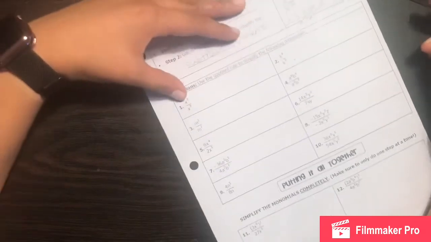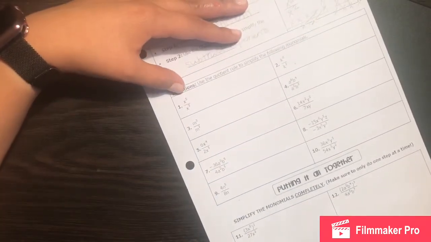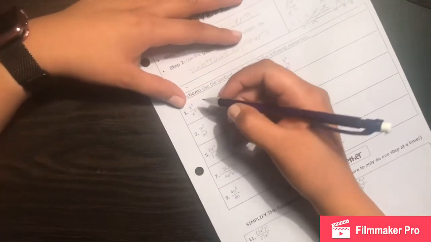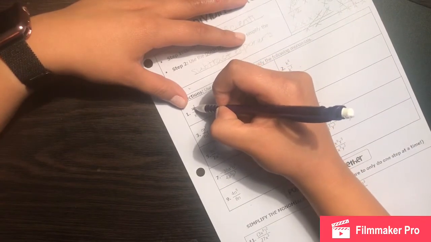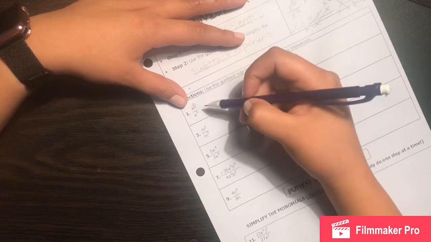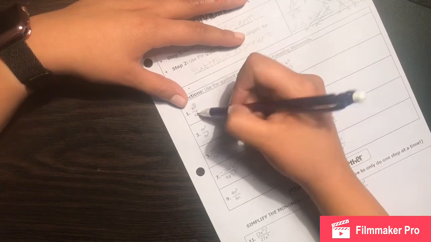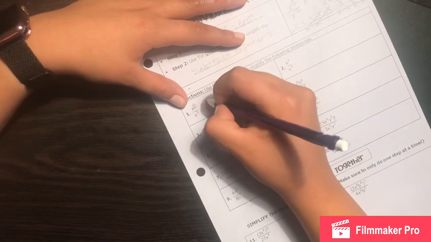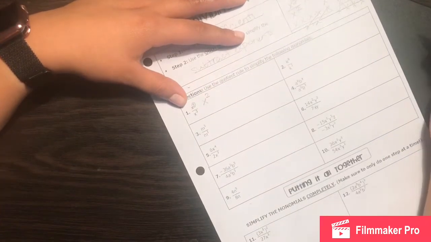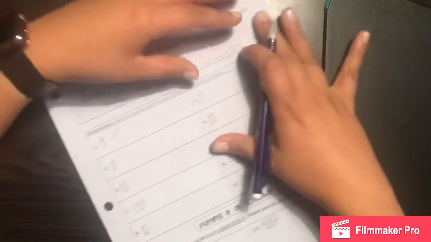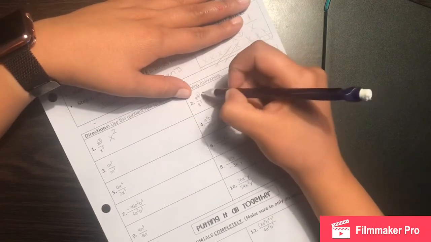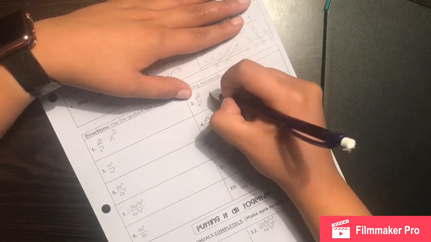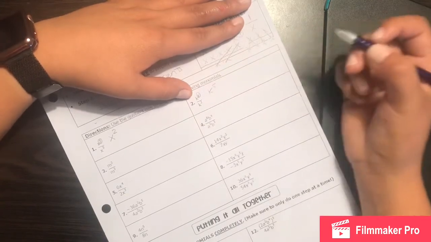If I look at number 1, I have x to the fifth over x to the third. It's almost the same as the example. I'm going to circle the higher power. The higher power of the x is the 5. Then just subtract: 5 minus 3 is 2. And I know it's going to end up in the numerator because it's where the bigger power was. Then number 2, k to the 8 and 3. So 8 is the bigger power. 8 minus 3 is 5. So k to the fifth.